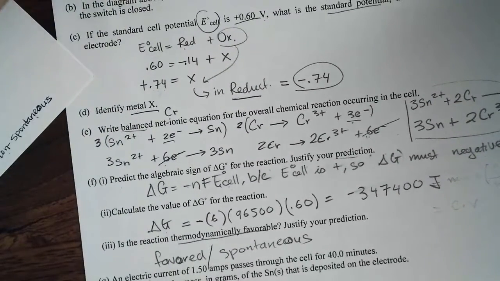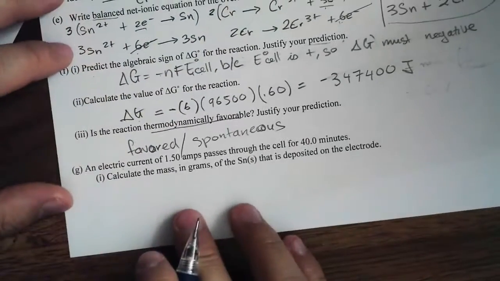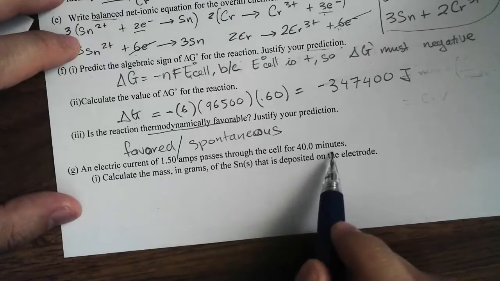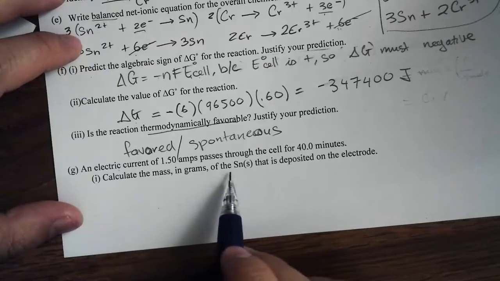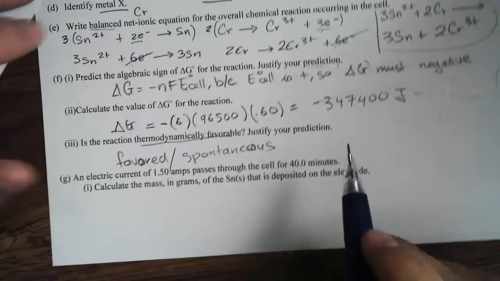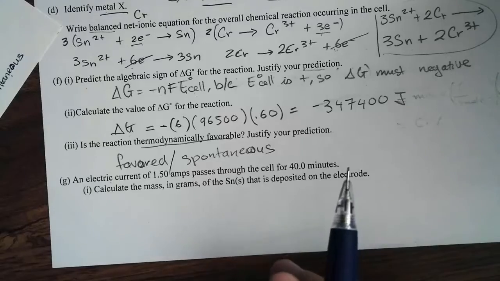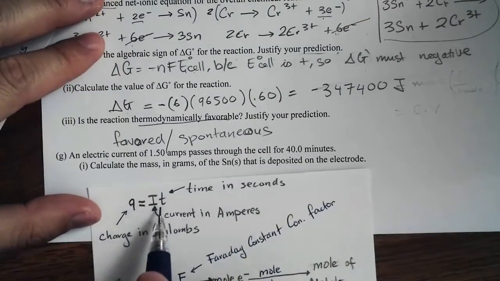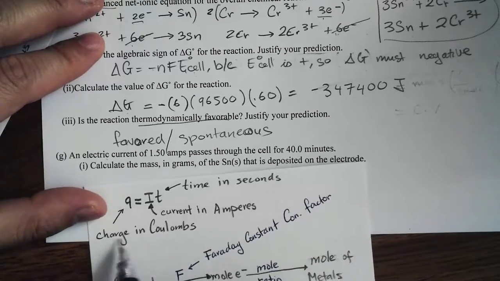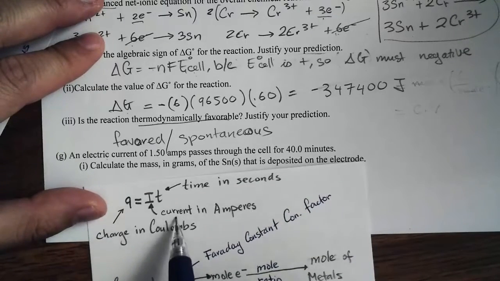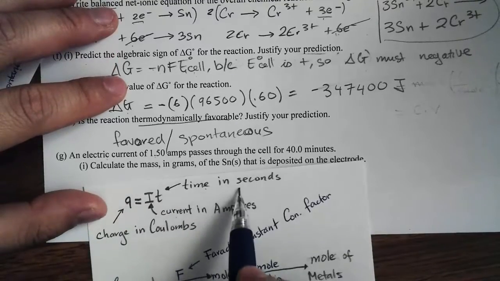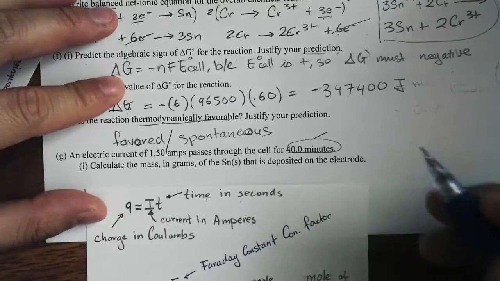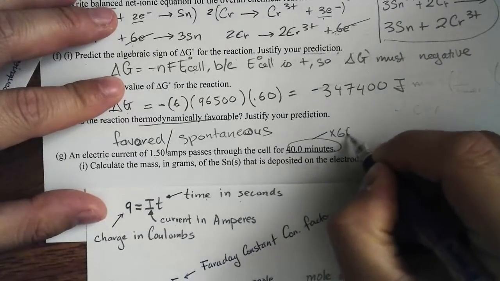And then the next question is this. Whew, this problem's long. An electric current of 1.5 amps passed through the cells for 40 minutes. Calculate the mass in grams of tin that is deposited on the electrode. Now this problem becomes more complicated because in order to solve that problem, we need to use Q equal to IT. Now what's Q? Q is the charge in coulomb. I is the current in amps, which we have here, and T is the time in seconds. Here we have 40 minutes, so right away we need to convert that to seconds. But I take that minute times 60.